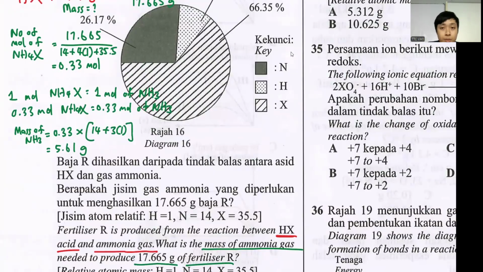Okay. Any problem in this calculation? Good, good.